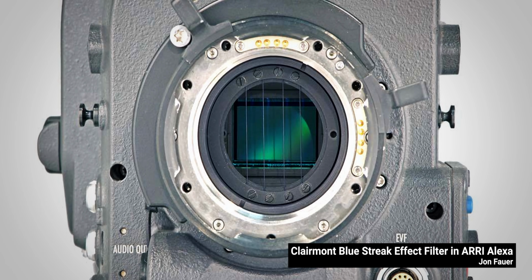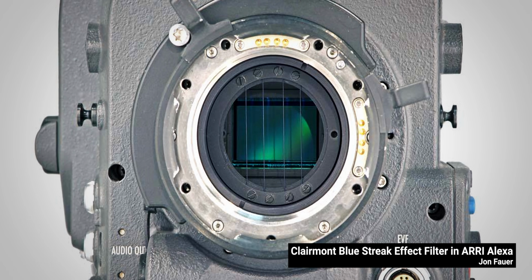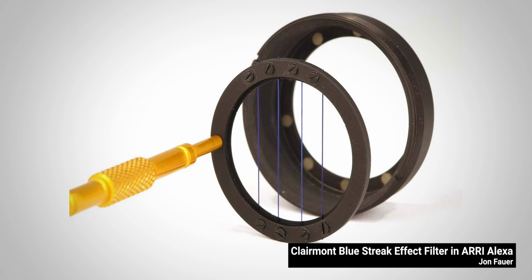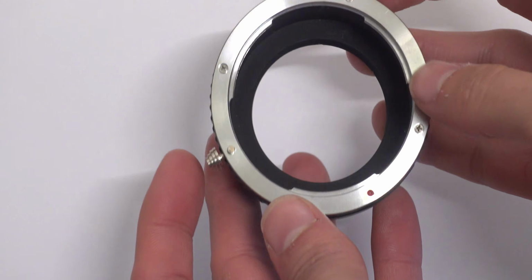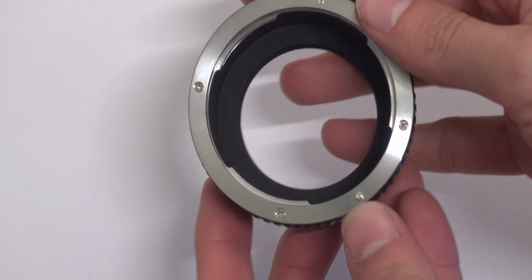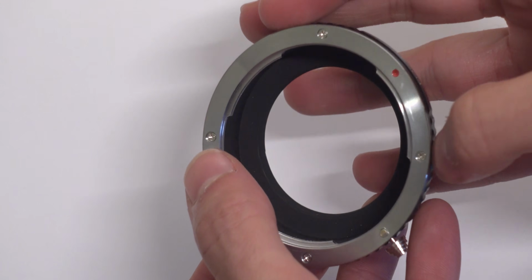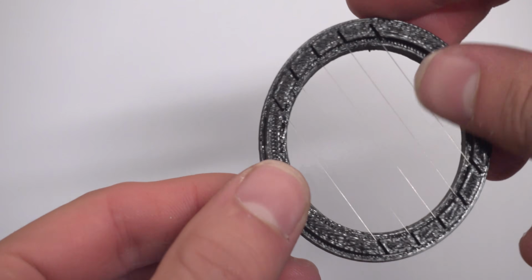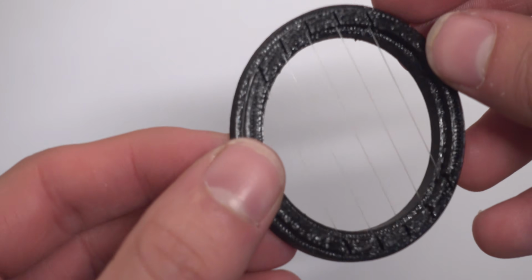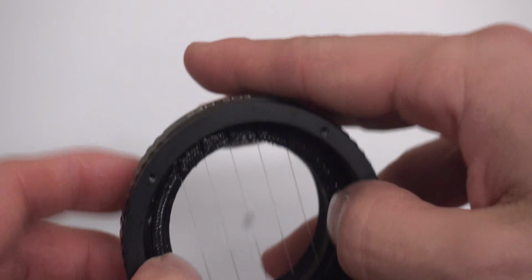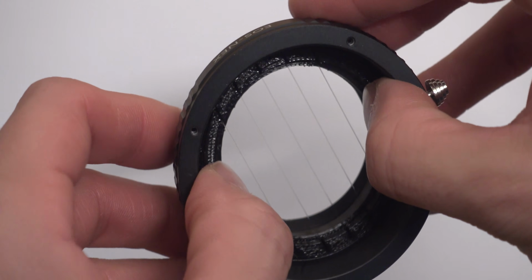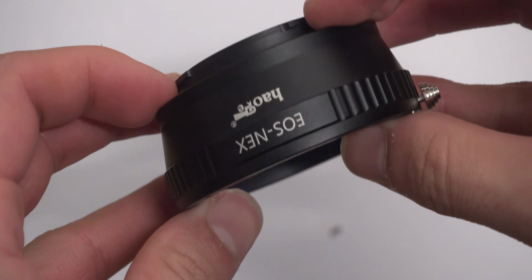I had the idea for this contraption after seeing an Arri Alexa modification by Claremont Camera that put a bunch of streak lines inside the camera mount, behind the lens. So I bought a cheap EF to mirrorless adapter without electronics, measured its insides, and made a 3D model to hold 5 lines across the sensor. I assumed the size would fit most adapters from EF to different sensor sizes. And again, if you're a Super 35 member of the channel, you can get the blueprint for this in the Discord server.